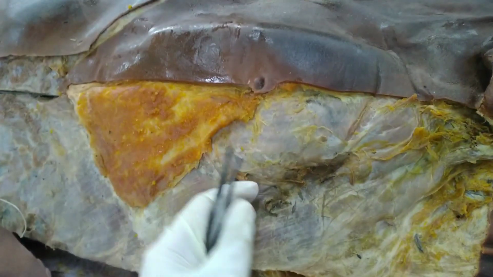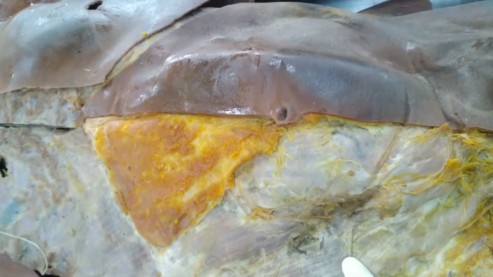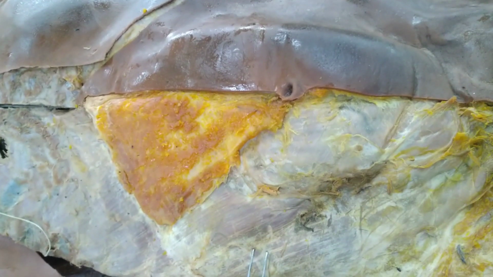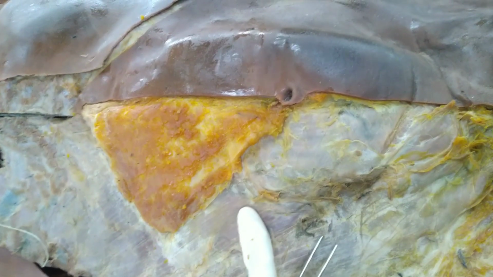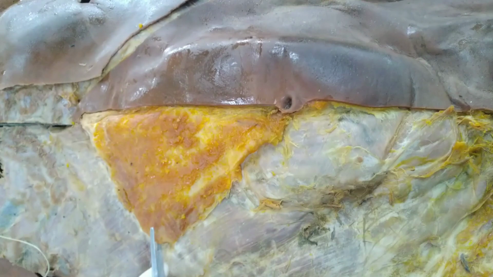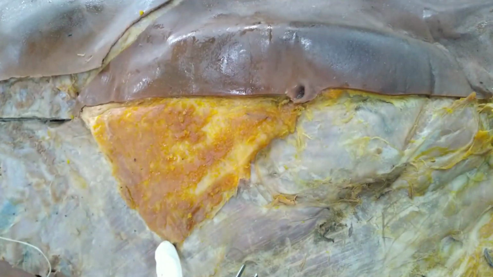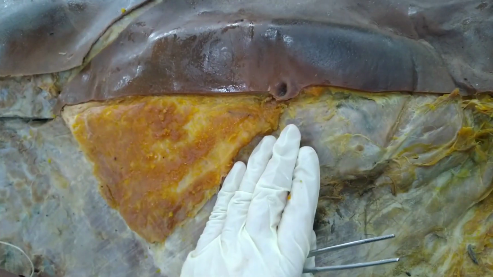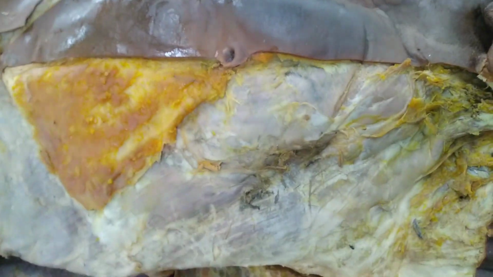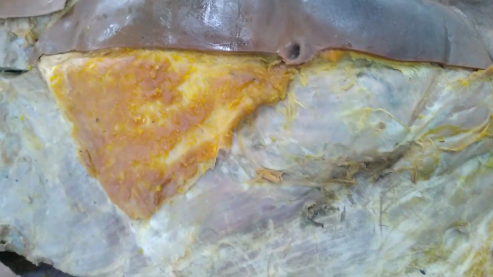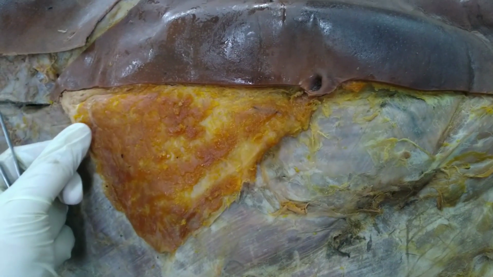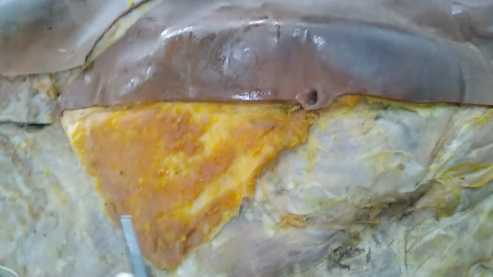We have just removed the skin from the right hemi-abdomen. And what are the layers found below the skin? We have superficial fascia, and the superficial fascia is retained partly in this area, while in the other areas it was removed together with the skin. The superficial fascia of the abdomen has two distinctive layers.